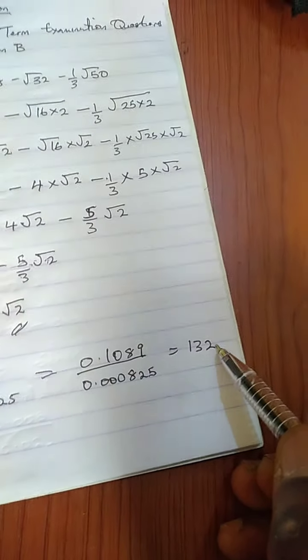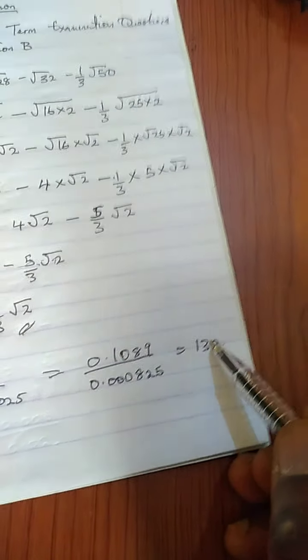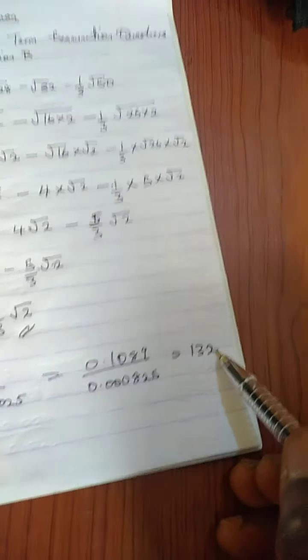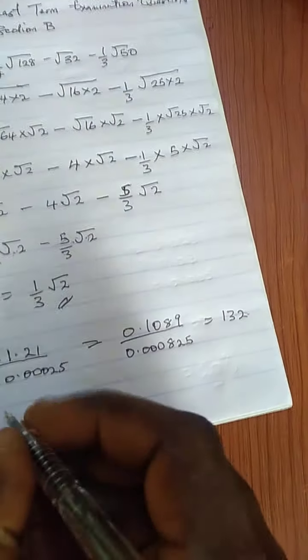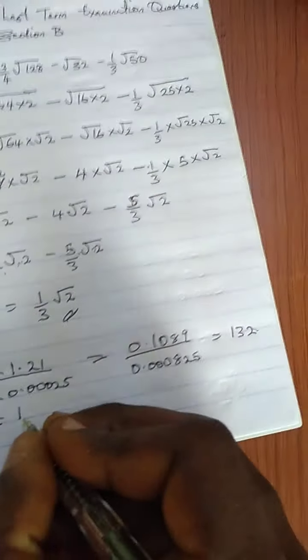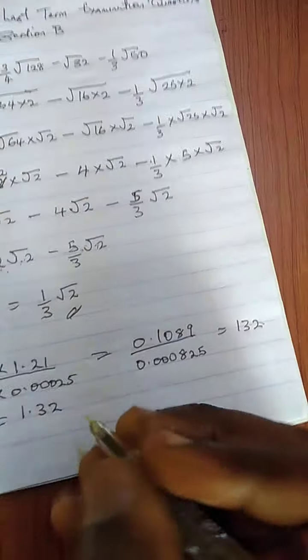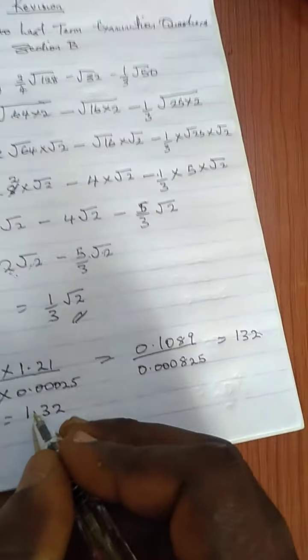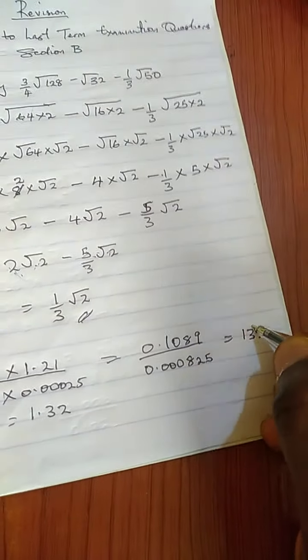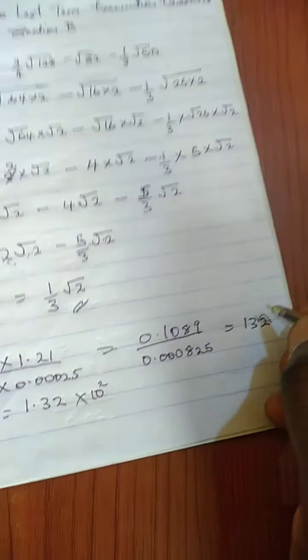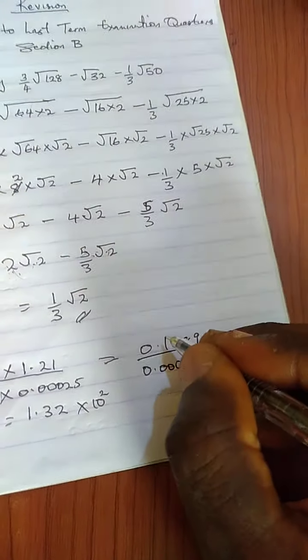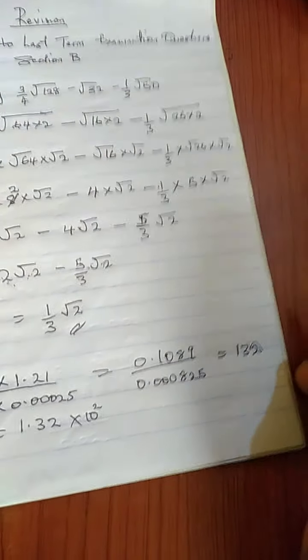So if we move the decimal from here, 1, 2, we leave this number as 1.32, since we've moved the decimal to this point. And since we moved 2 times, we say times 10 raised to power 2. Of course, when you are moving in this direction, it's positive, but when you are moving in the other direction, it's negative.